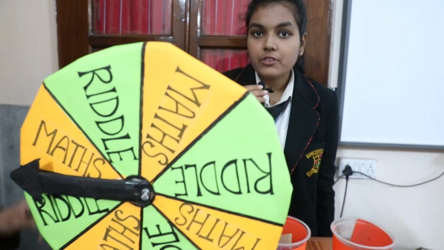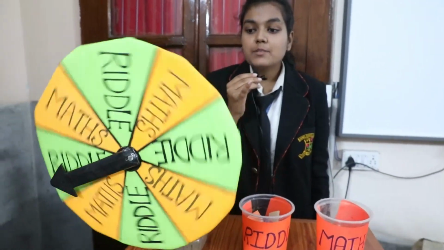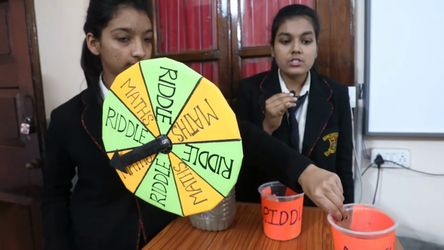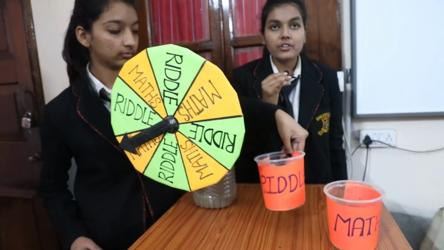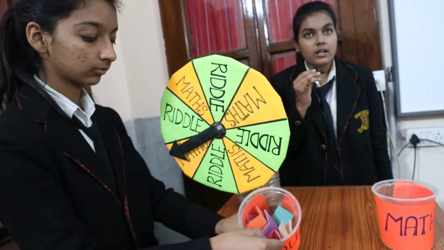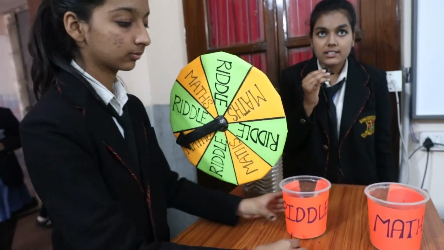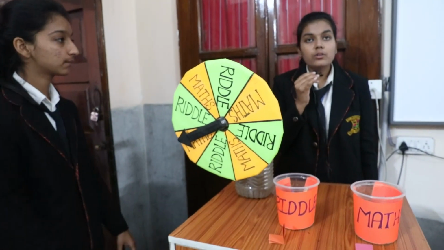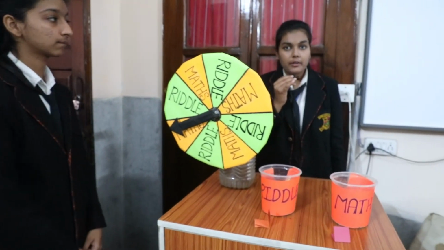Good morning, sir. We have prepared a game known as spin the wheel. In this game, we first have to rotate the wheel, and then as per the arrow, whichever option it stops at, you have to choose maybe the maths or the riddle, and you have to choose the option. You will get 30 seconds to answer it, and if you succeed in answering, then we will reward you with a chocolate.